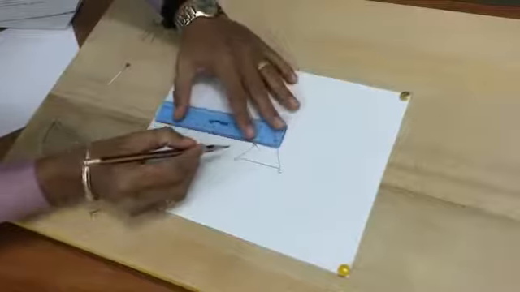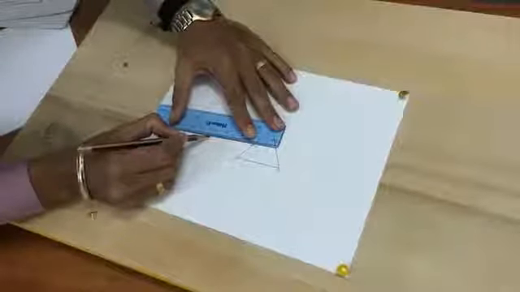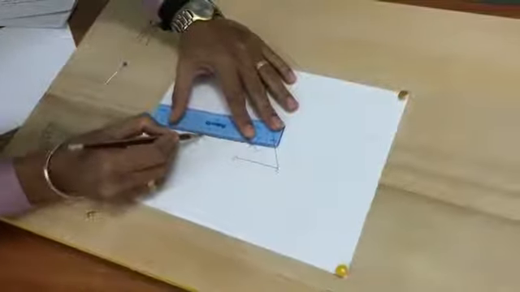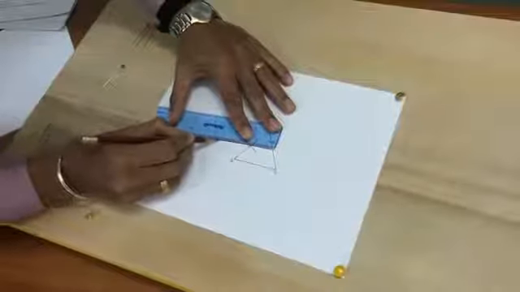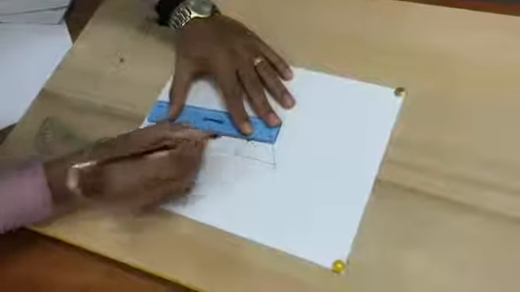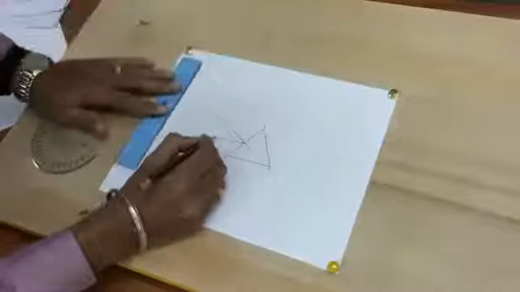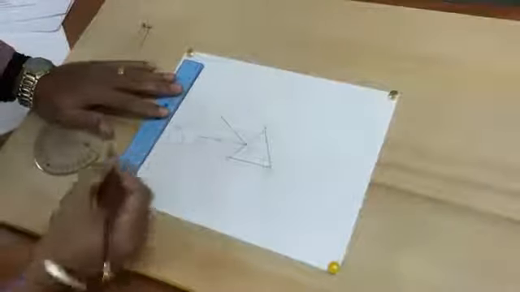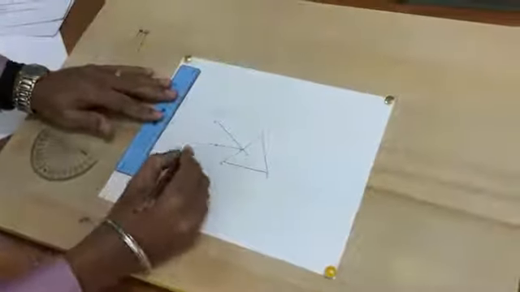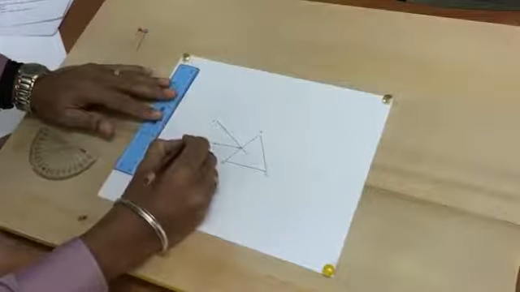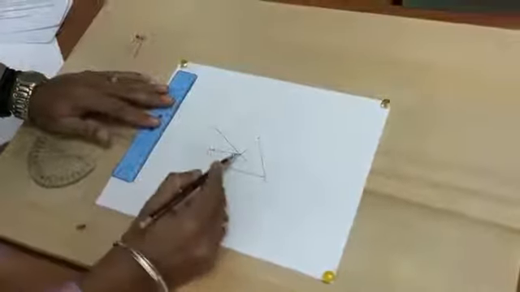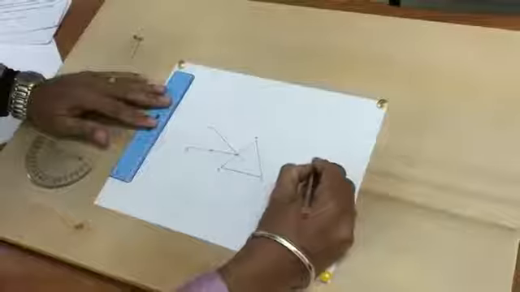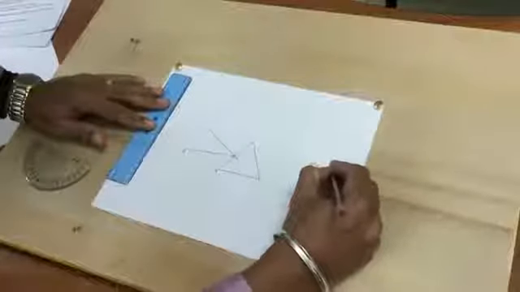With the help of a scale, join this point. Now you get an incident ray. Mark this as EO. So EO becomes the incident ray.